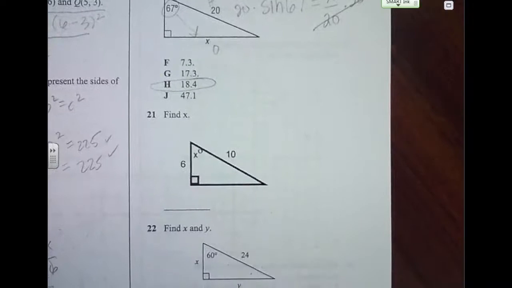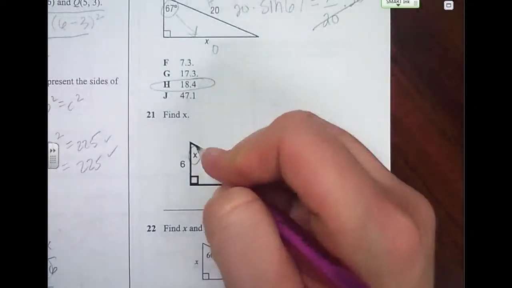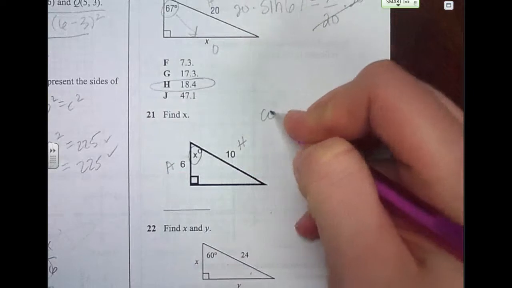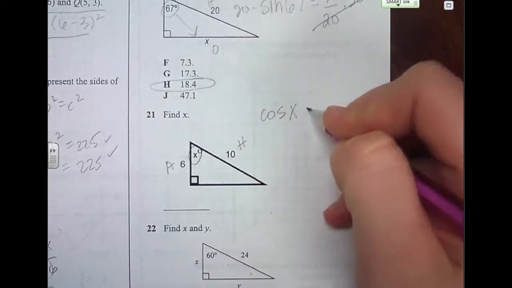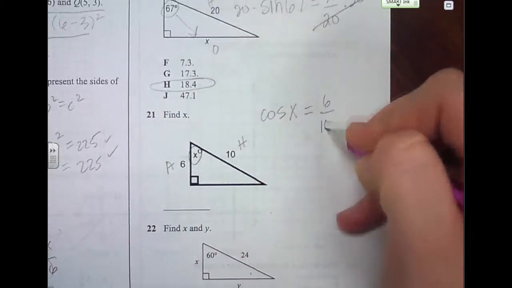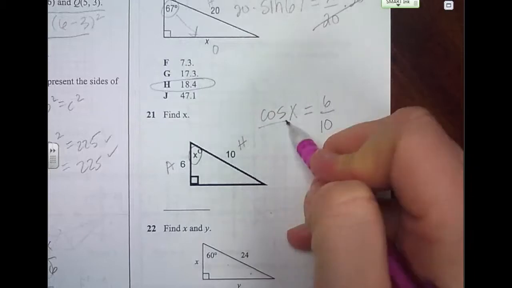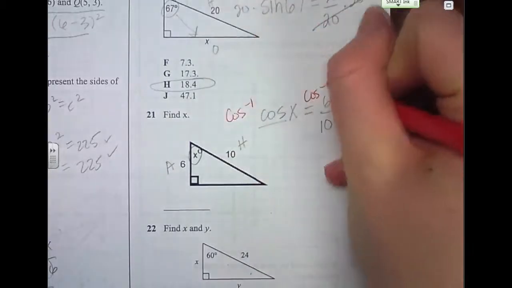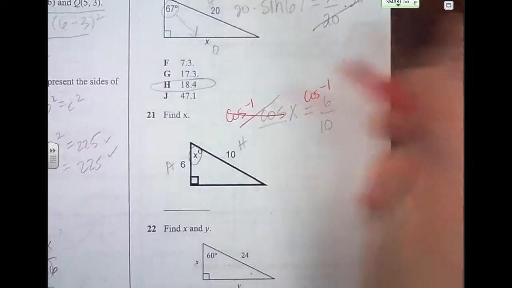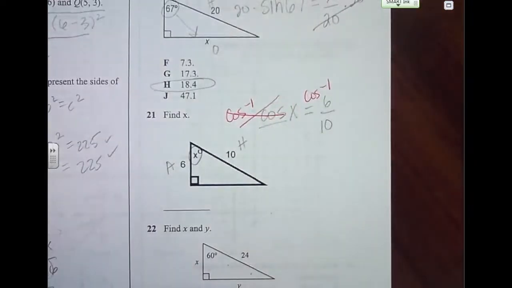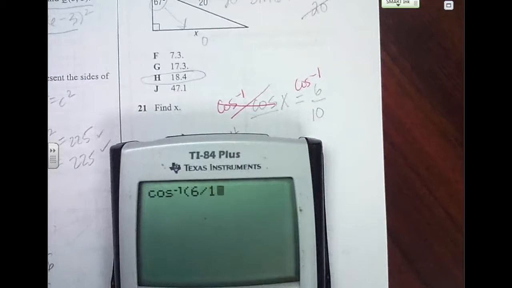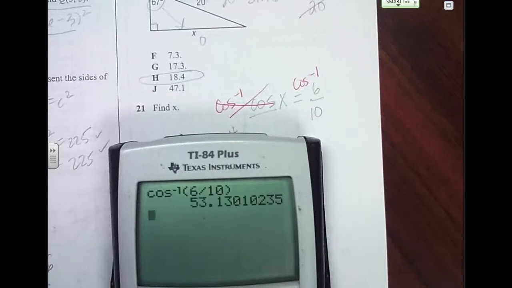21, now we want to find the angle. We do the same thing though. From the angle, what sides do you have? You have the adjacent and the hypotenuse. That trig function is cosine, so we say cosine x equals 6 over 10. To get rid of cosine, I have to do cosine inverse to both sides. That crosses out the cosine there. Then in my calculator, I'm going to do second cosine of 6 divided by 10, and I get 53.13 for the angle.